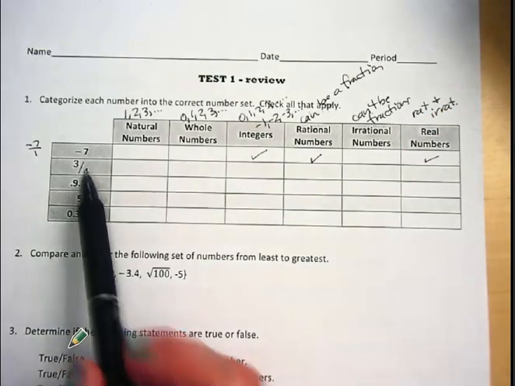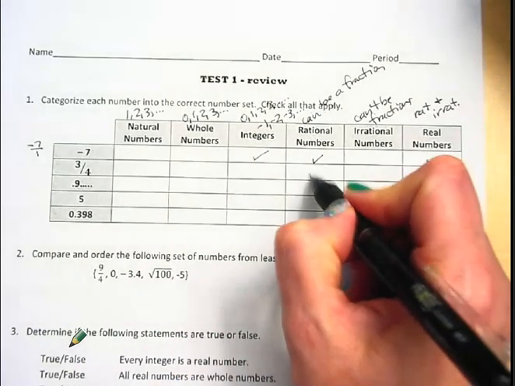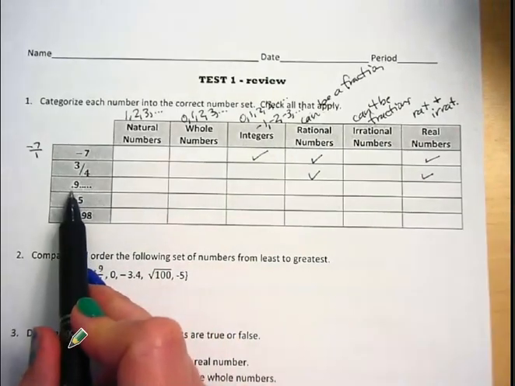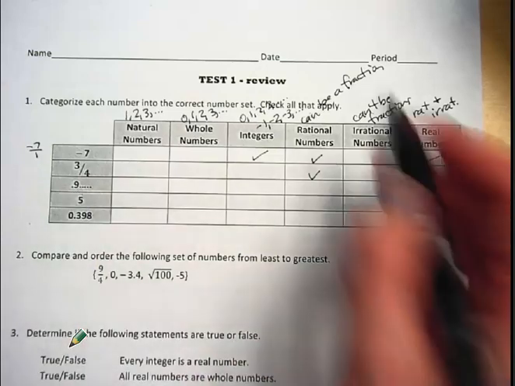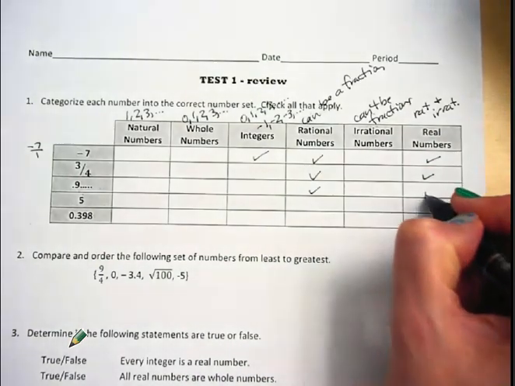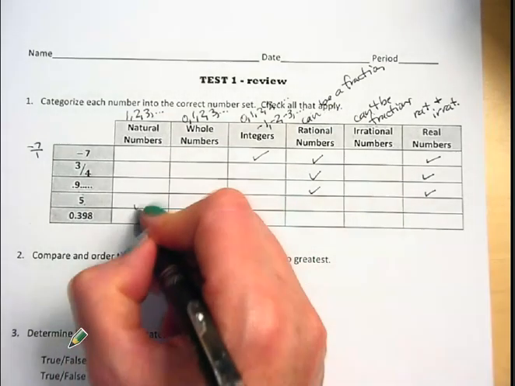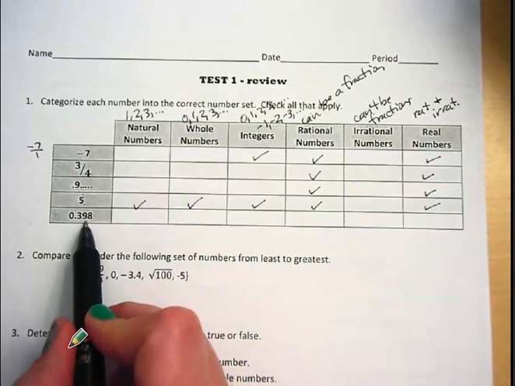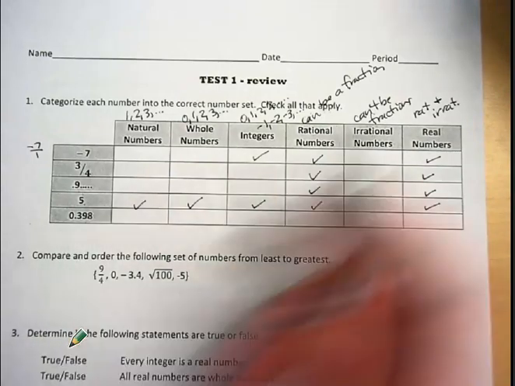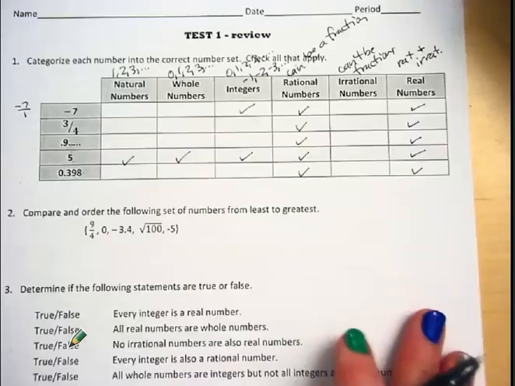So 3/4, not natural, not a whole number, not an integer, but it is a fraction, so it's rational and real. This number is 0.9 repeating. That's one of the kind of decimals that can be a fraction. So that's rational and also real. 5 is a natural number, a whole number, an integer, rational, and real. And 0.398, because it's a decimal that ends, that means it can be a fraction. It's rational and real.